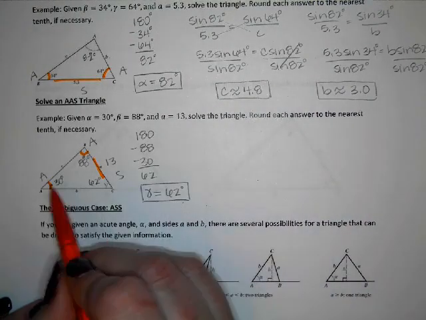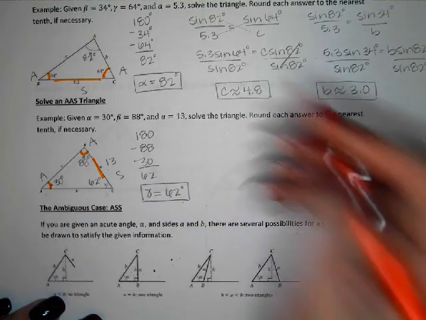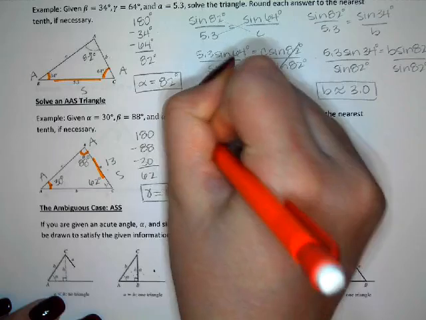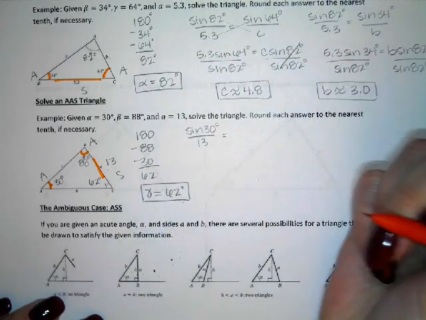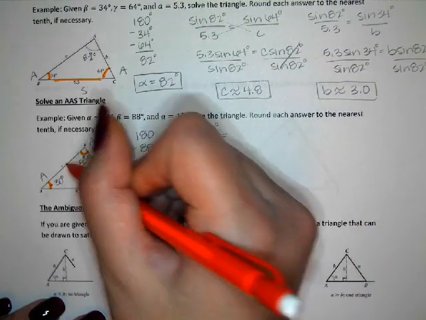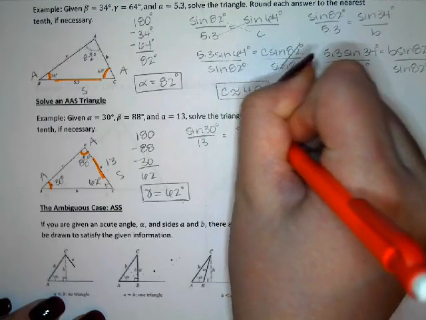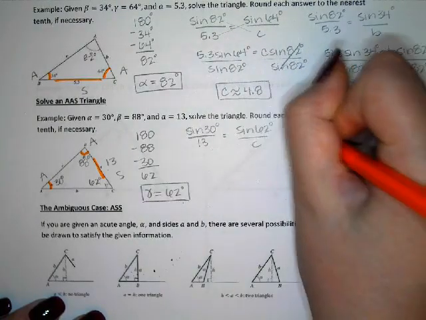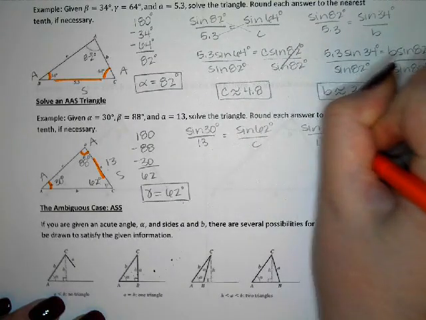I have 30 degrees and a side of 13. So I'm going to say sine 30 over 13, and then I'm going to look for what I want to solve. I've got sine 62 and then the side C that I need to solve for. So sine 62 over C, and then I'm going to set this up again. Sine 88 over B.